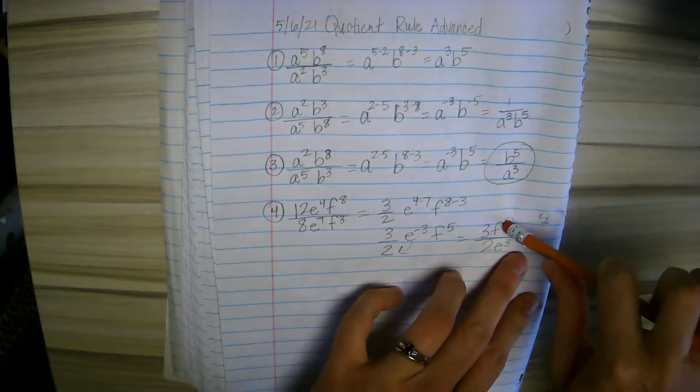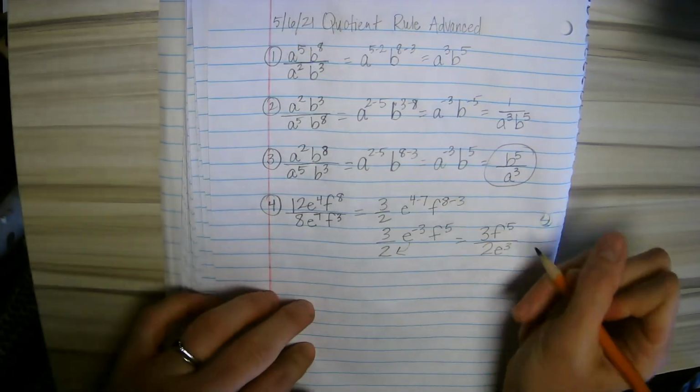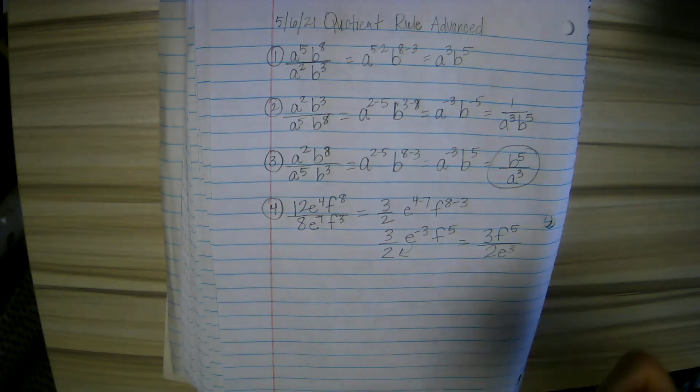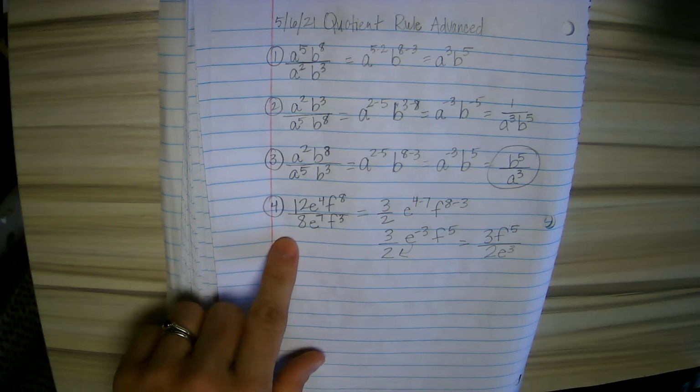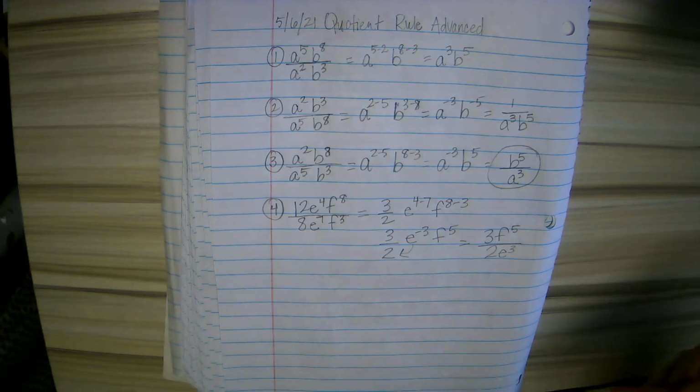So I have to fix that here too. Okay, so remember you're going to simplify your coefficients, right? We simplified here, and then you're going to use the quotient rule to simplify your variables.